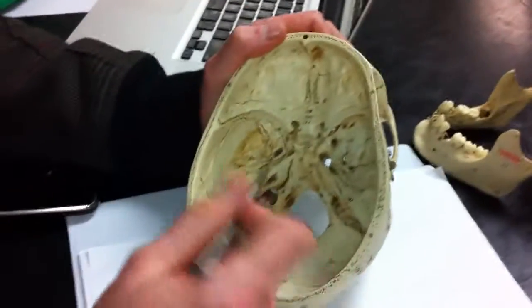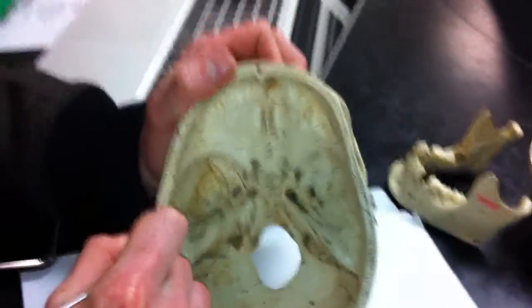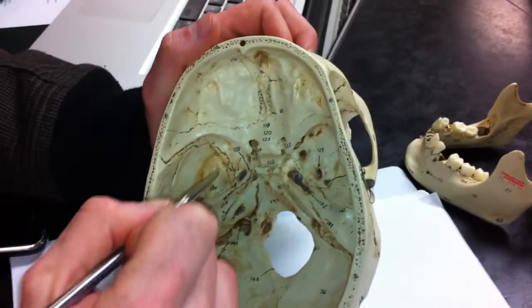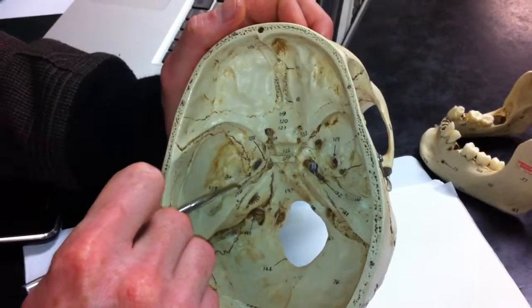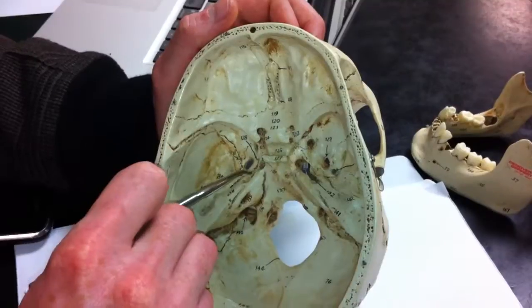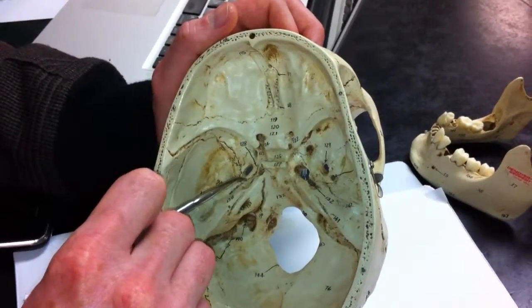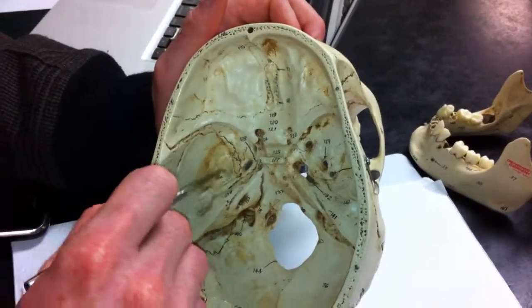131. Trigeminal impression. Okay, so that's not it. Yeah, it's kind of backwards. This would more likely be the groove for the greater petrosal nerve, trigeminal ganglion.